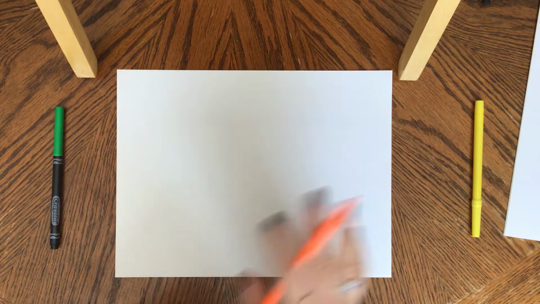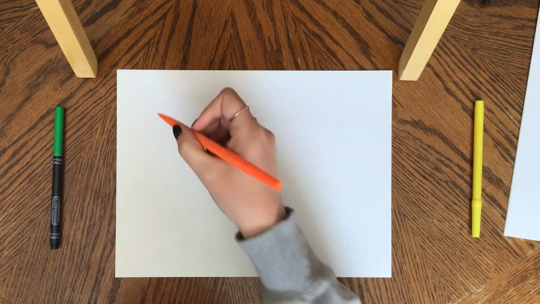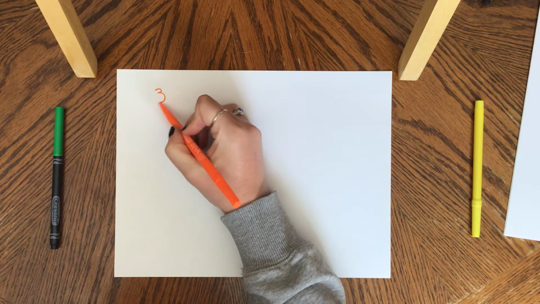I'm going to show you how to list multiples of numbers, and the reason that I'm doing this is to help my students who are working with fractions, because this helps you find common denominators when you're adding or subtracting fractions. So let's say that I need to list the multiples of the number 3.